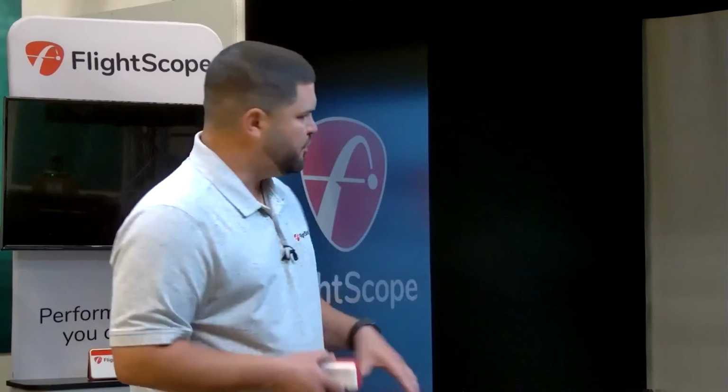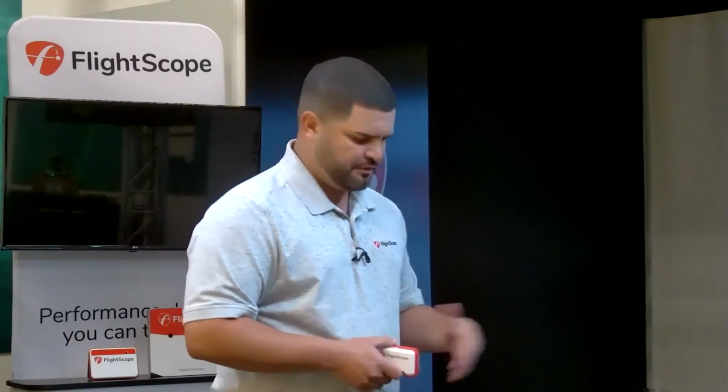So first of all, our setup in our indoor studio, we're going to have it indoors. So we have 14 feet of ball flight, that's from the ball to the net, and then 7 feet from the ball to the Mevo. We ensure that we have one metallic dot on the golf ball and we put that towards the target.